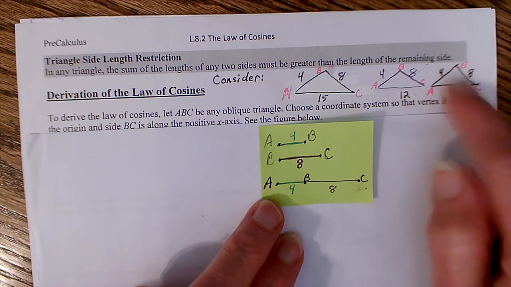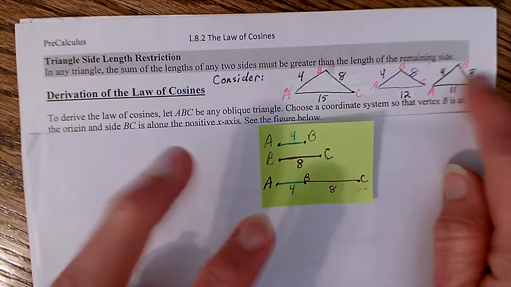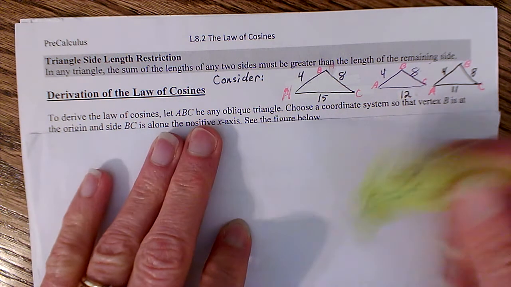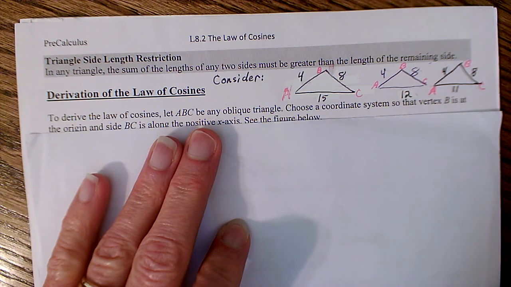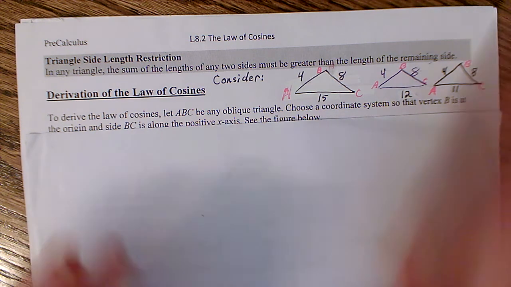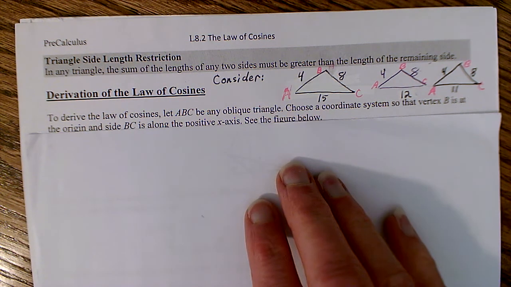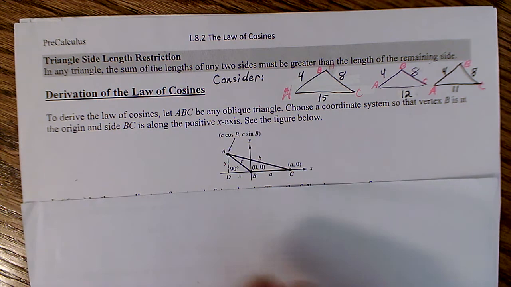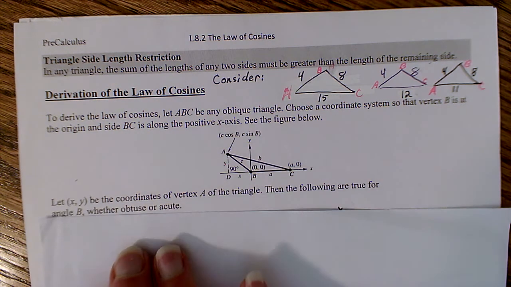But we can form a triangle where 4 and 8, the two smaller sides, give us a number that's larger than the longest side. So that's something to keep in mind. Sometimes you're not even going to have a triangle out of the sides that are given, because one of the cases for the law of cosines is when we have all three sides. So let's take into consideration what the picture is going to look like. How can we derive this?